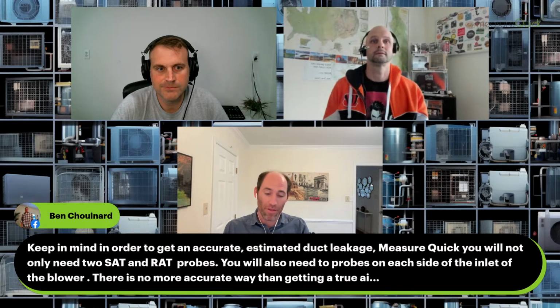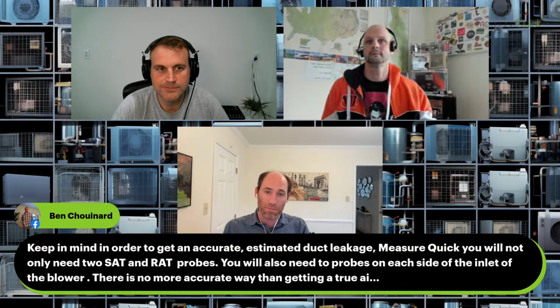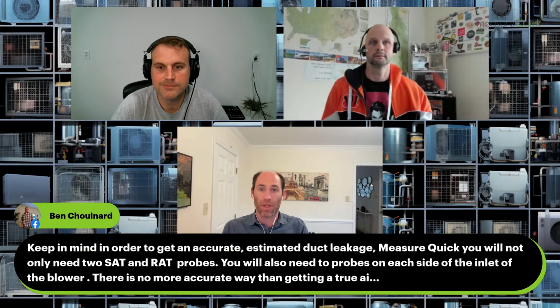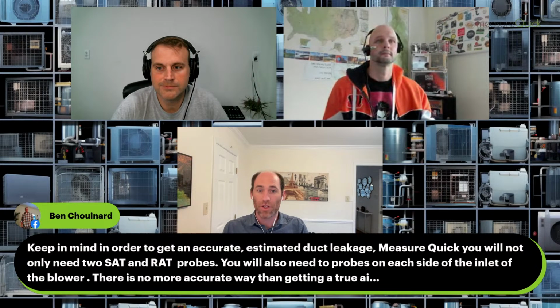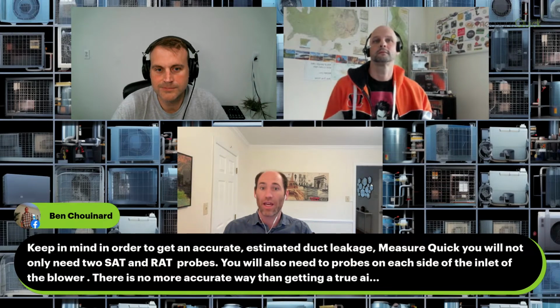And finally, about the flow hoods, people may not realize, but a lot of balometers or passive airflow hoods are just not very accurate. Because what do they do? They funnel all the air through a small opening to measure it. But by doing so, they change the airflow, they restrict it.